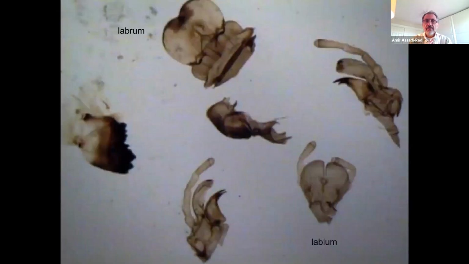Grasshopper mouth parts: labrum on top, labium on bottom. This is the mandible, the maxilla, these two, and this is the hypopharynx.